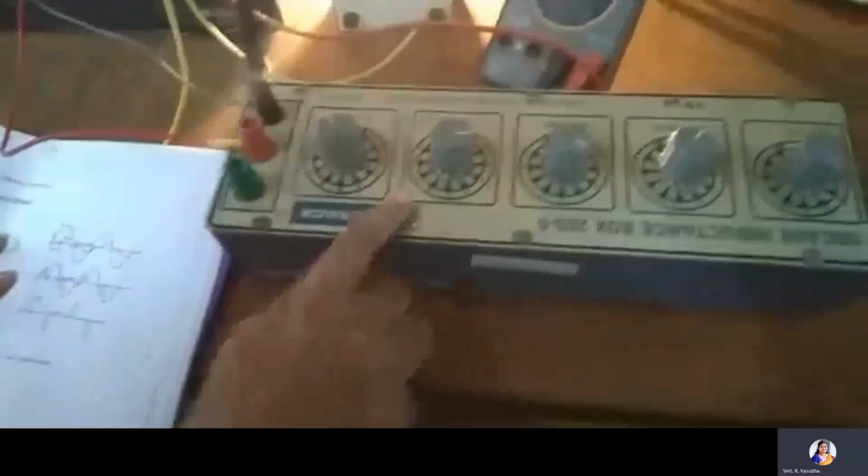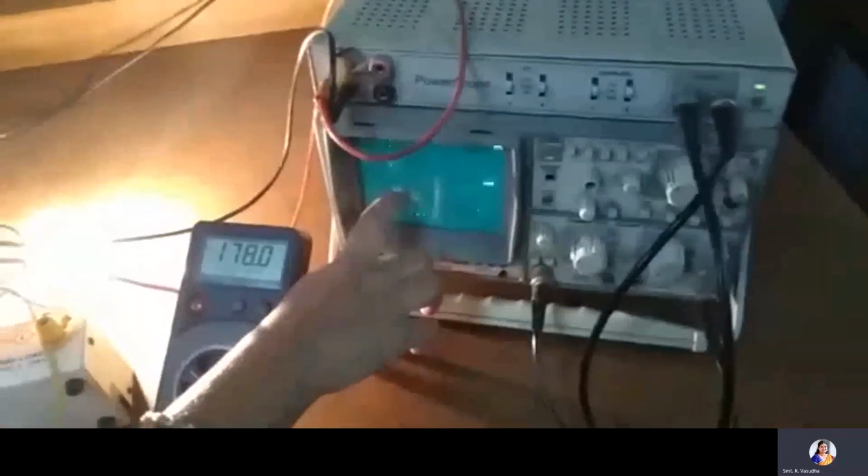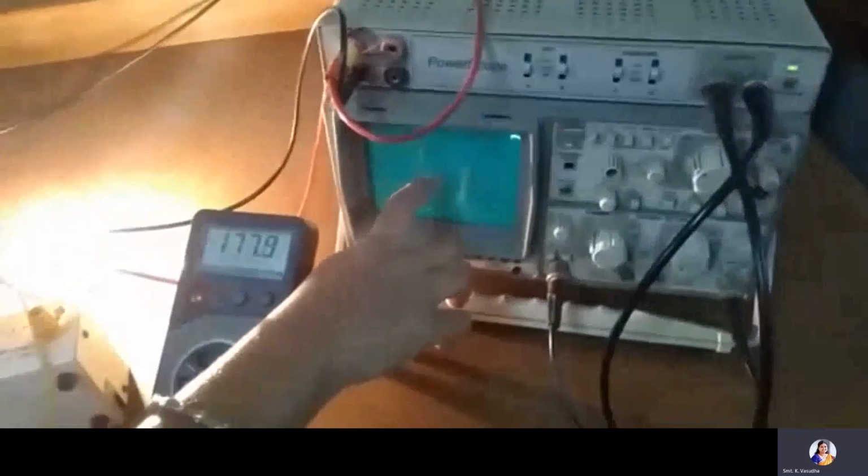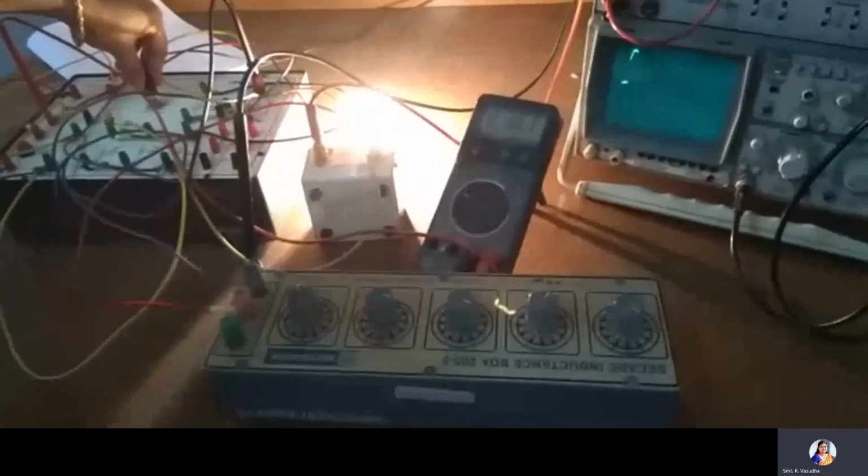The ideal waveform will be like this. During this period, the inductor will charge. During this period, the inductor will discharge. But the inductor value is very low, so you are not able to observe the discharge portion much. In this case also, what we need to do is, the same way, vary alpha by varying the variable part of the rheostat and note down alpha from the waveform.